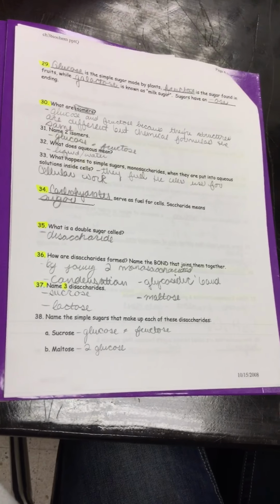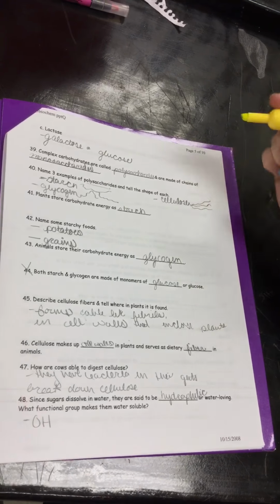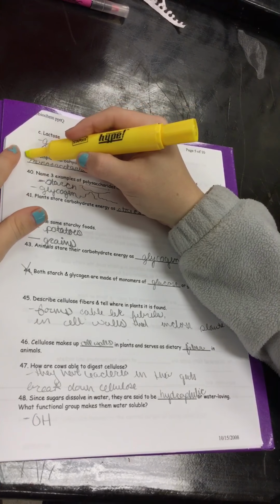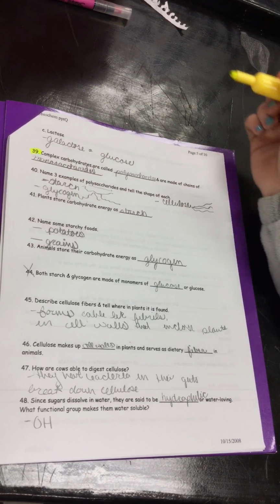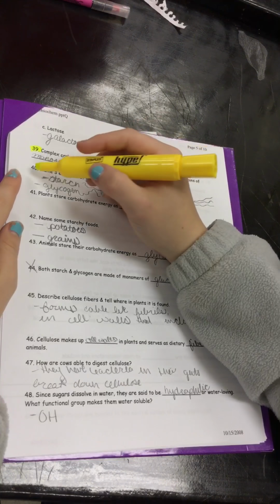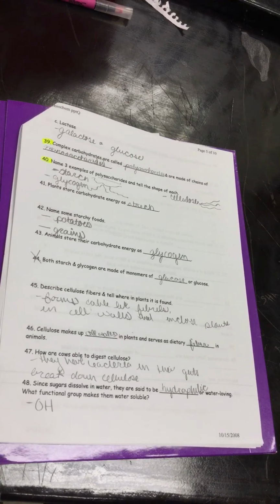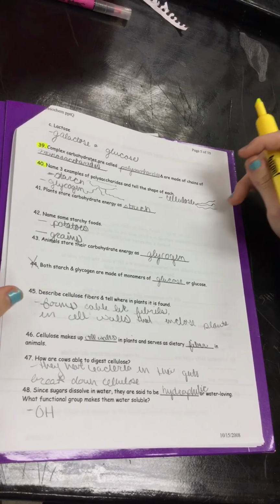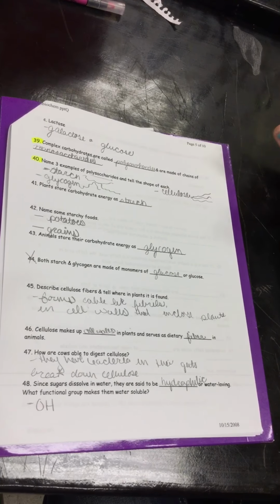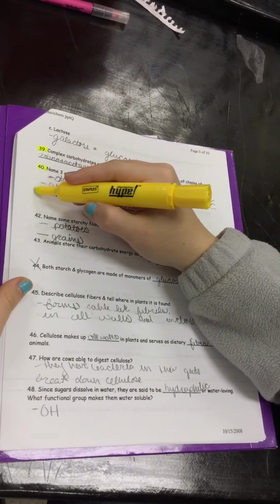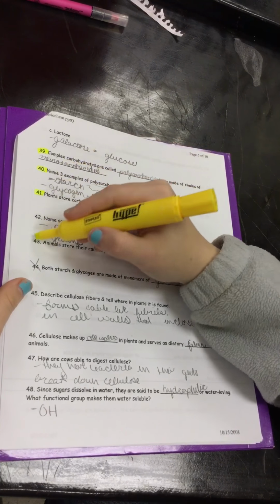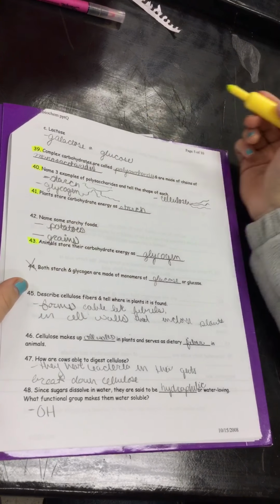Flip to number 39. Complex carbohydrates are called polysaccharides. 3 examples of polysaccharides. You have starch, cellulose, and glycogen. Plants will store theirs as starch. Number 41. Animals will store theirs as number 43 as glycogen. Okay.